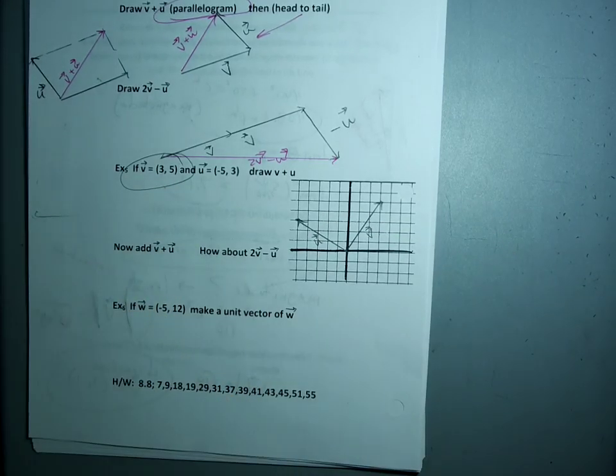Now, if I want to add them, there's 3 ways to do it. Parallelogram method. I can make a parallelogram, and there's the result, okay? Or I could draw it head to tail. So I've got to take this and draw it up there, okay? Get the result. And the third way is just add the components. That plus that, and you get the answer.